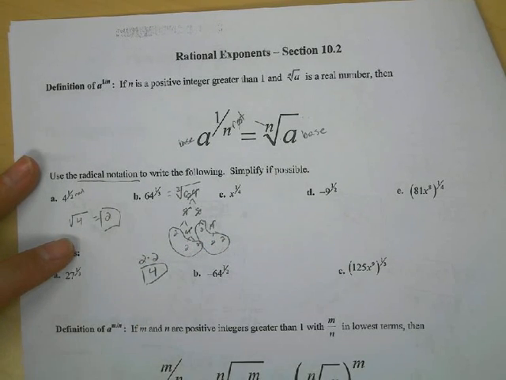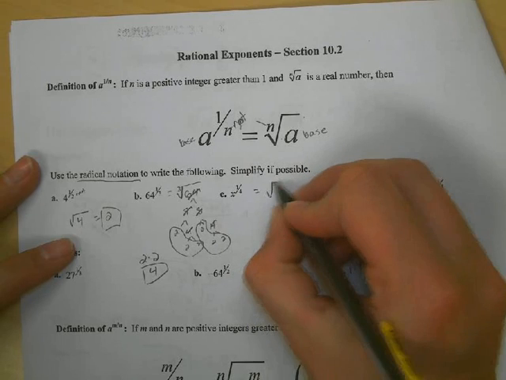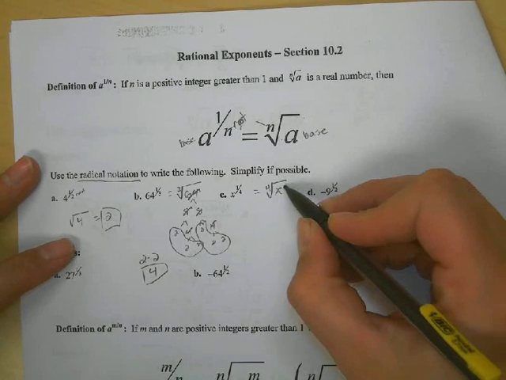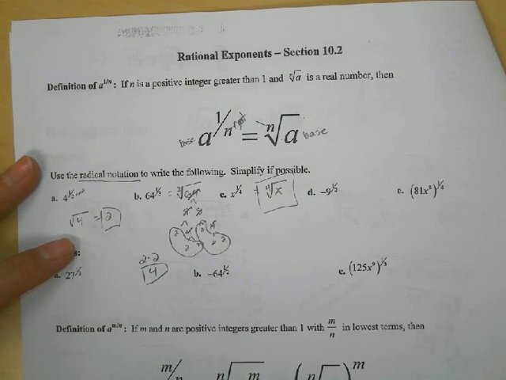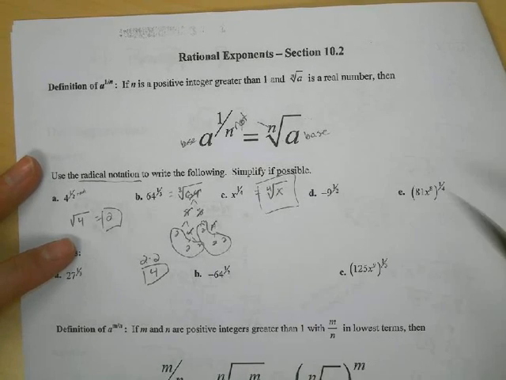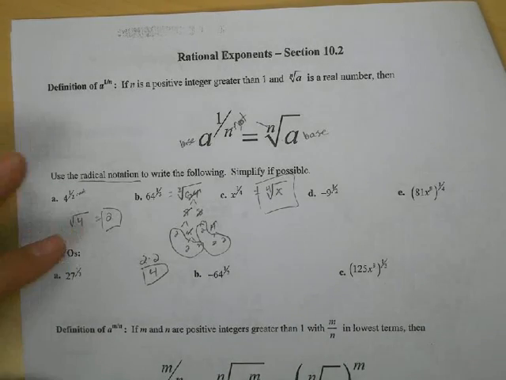Okay, same thing here, right? So I would get the 4th root of x. There's only 1, and I need groups of 4, so there's nothing I can simplify. It does say simplify if possible, which means it's not always possible. Okay, with these, be very, very careful.